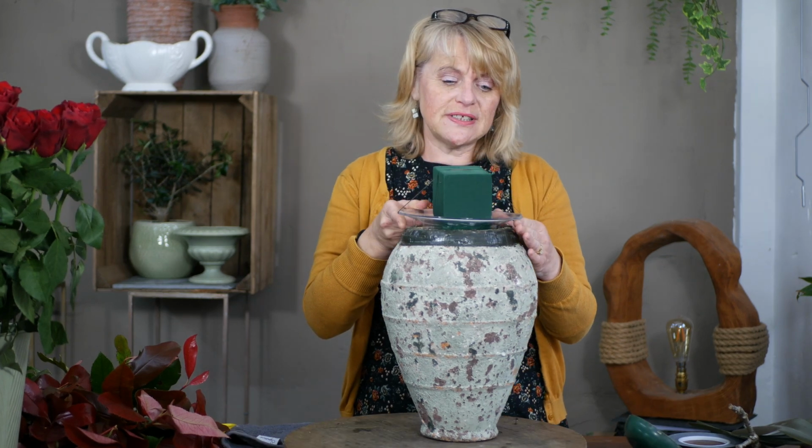Now, I'm going to use some formium leaves to give me the line coming out at the side.